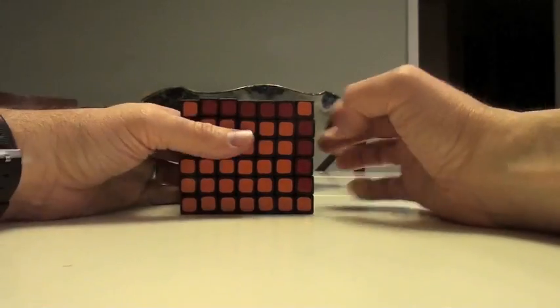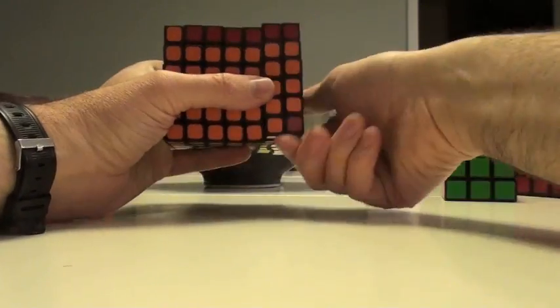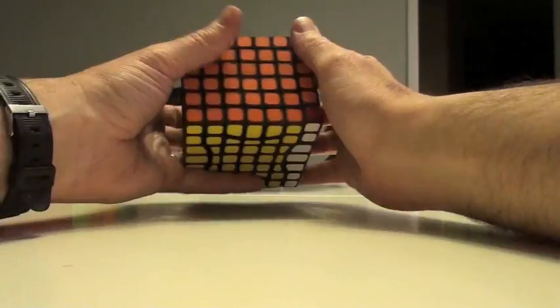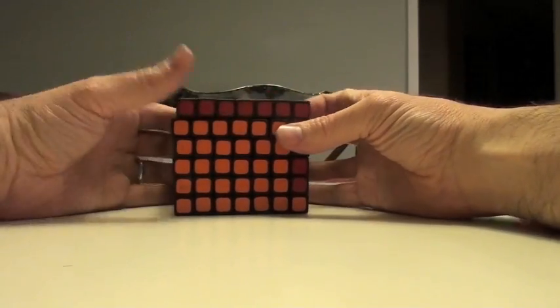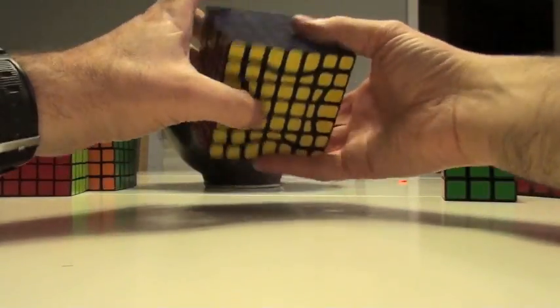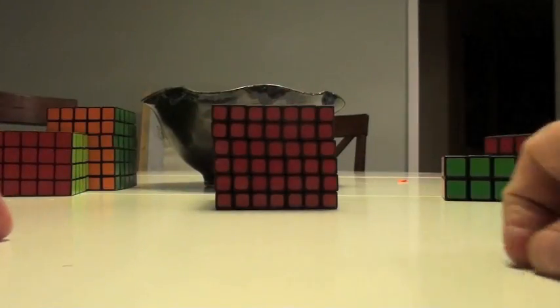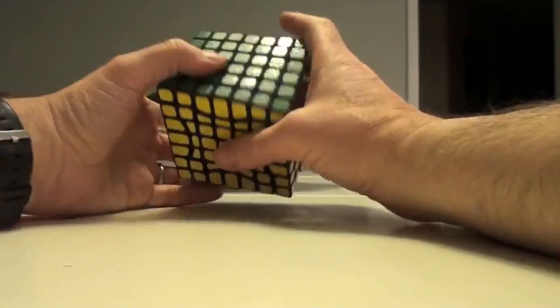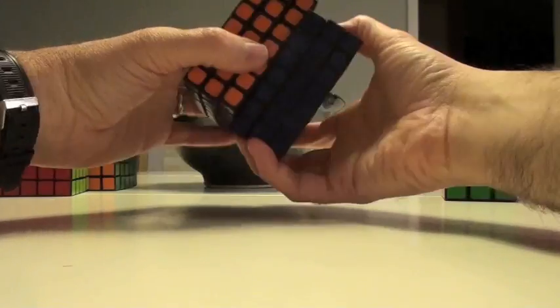Didn't have a lot of edge placement issues towards the end. 2R, 2U, 2R, 2U, and it's done. The 6x7x7 or 7x7x6, however you want to call it, has been conquered.